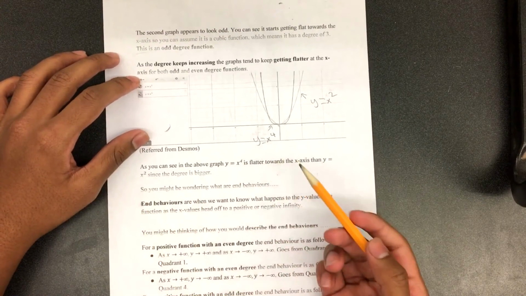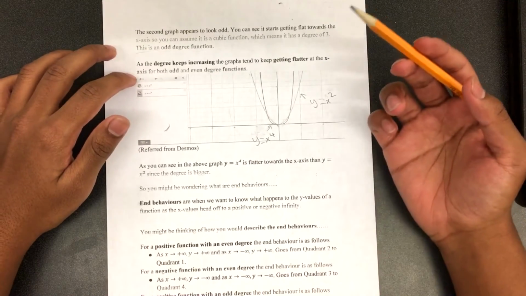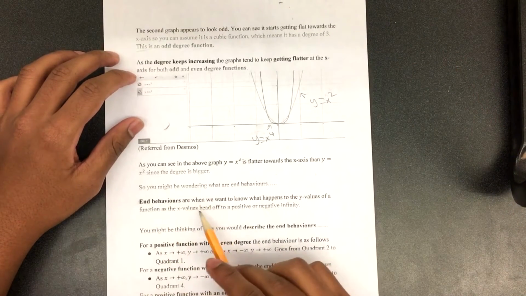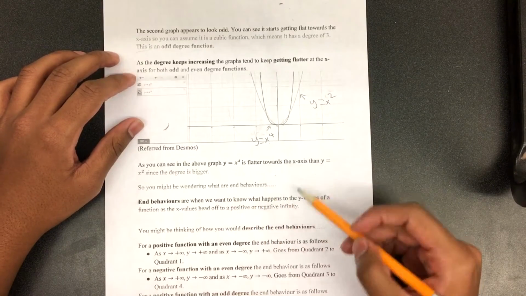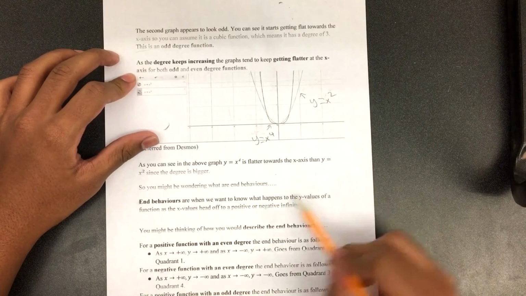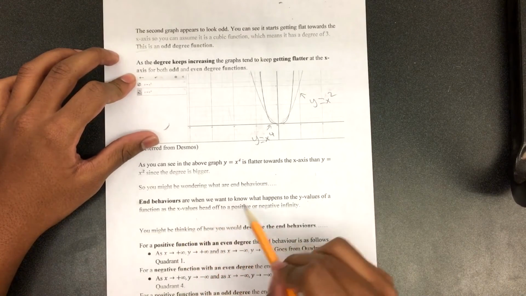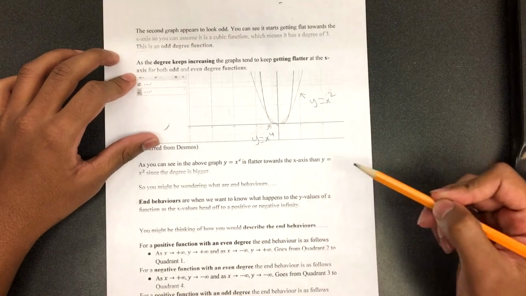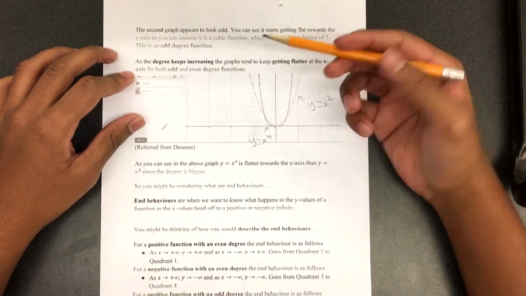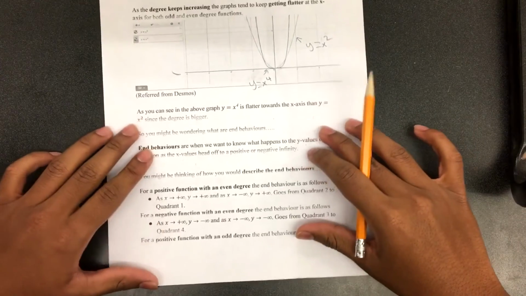So moving on to end behaviors. So you might be wondering what an end behavior is. End behaviors are when we want to know what happens to the y values of a function as the x values head off to positive or negative infinity. You guys might be confused, but I'll explain.